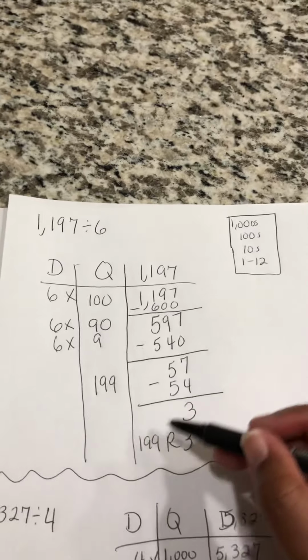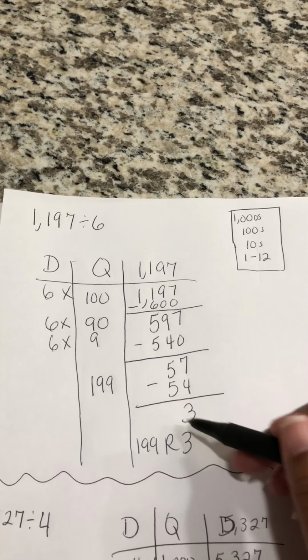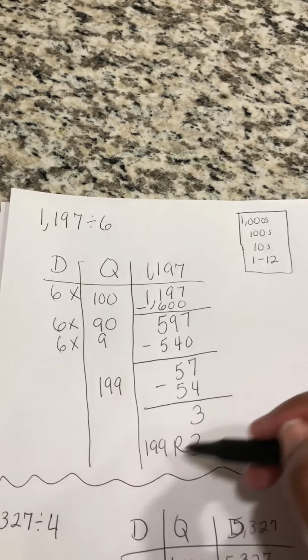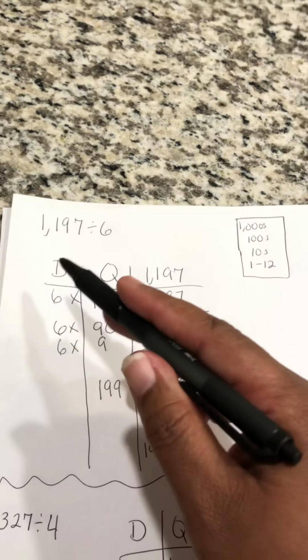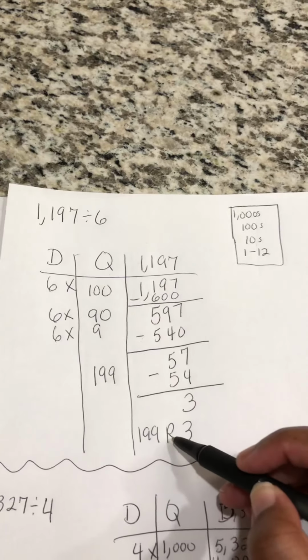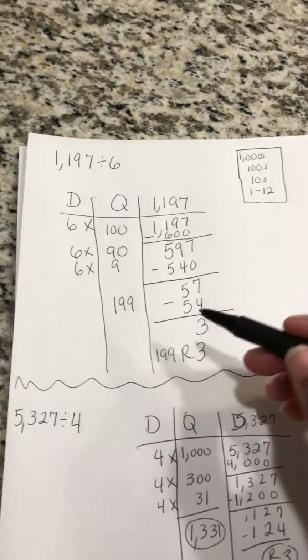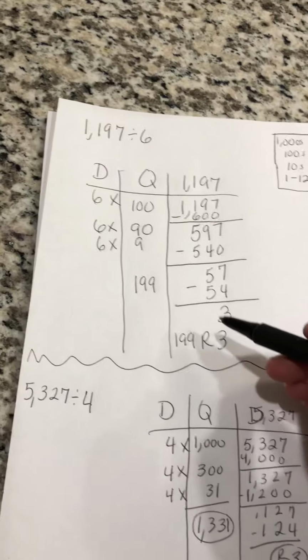Again, the remainder is all about the interpretation. We do not have a context here, a story problem. So when it's just written like this, you just answer it. Now, if it was in word form, you have to pay attention to the question. Okay? Let's look at one more.